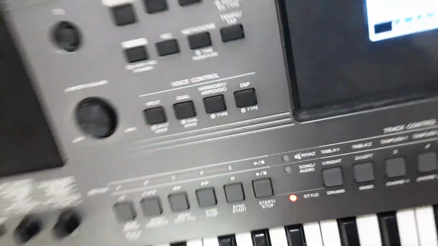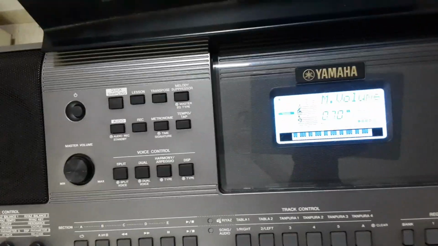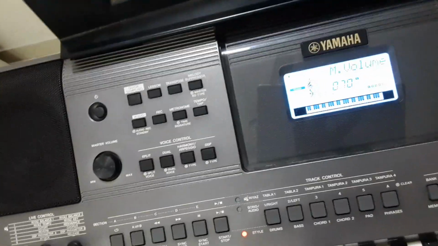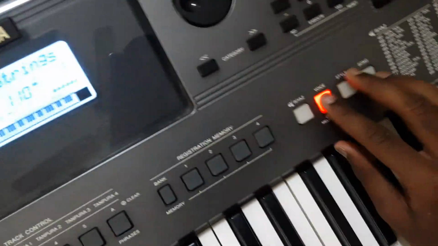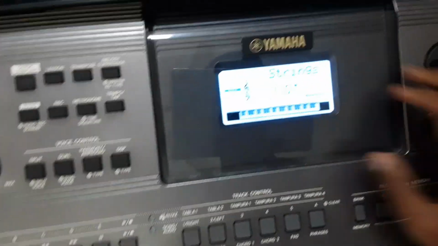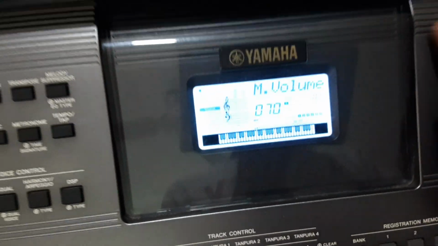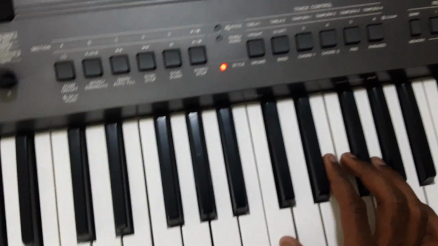Next we'll be moving to the main functions. Main functions in the sense that it is for the main volume or main voice. For selecting the main voice, we have the voice function here, and from here the main volume. So I'll be playing here.